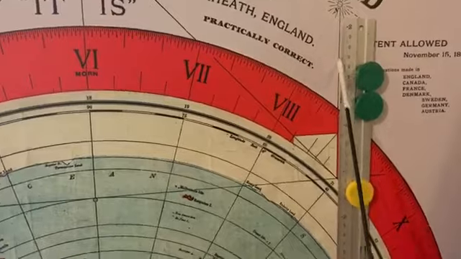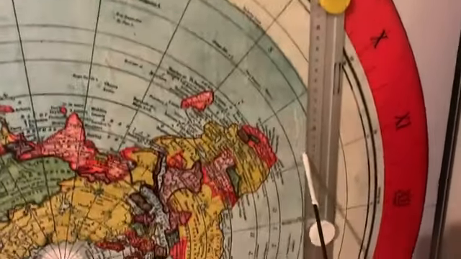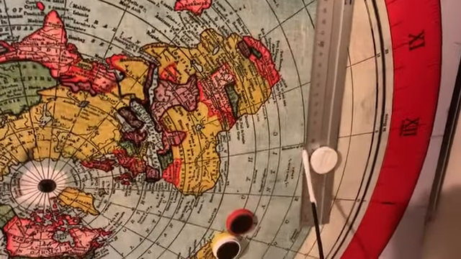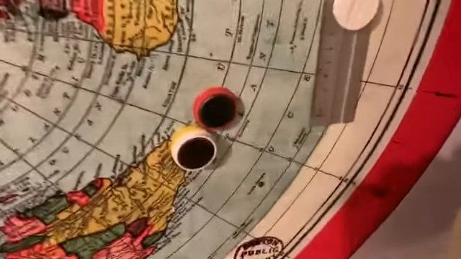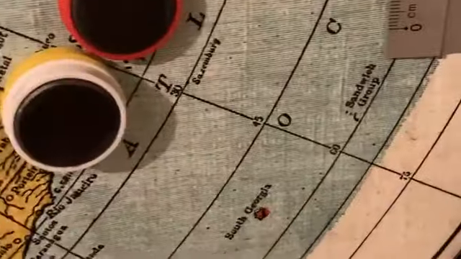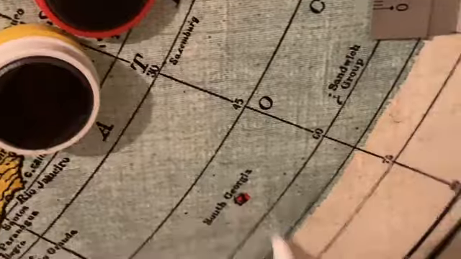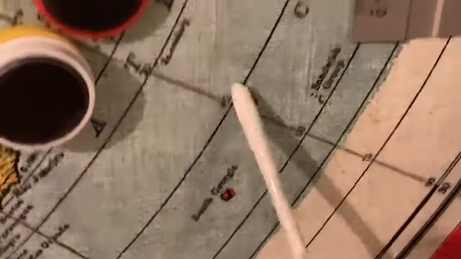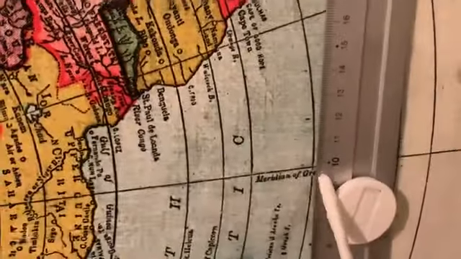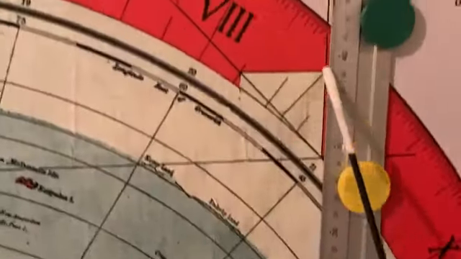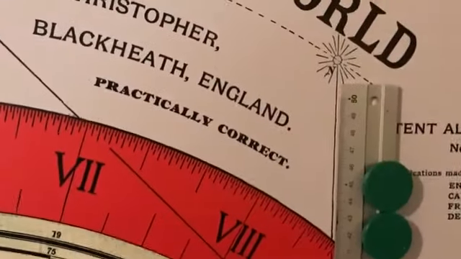This is the 45 degrees latitude line. That's the one. Let me zoom in so you can have a better look. See the 45 degrees. This is the 45. So the sun reaches the 45 degrees latitude line.